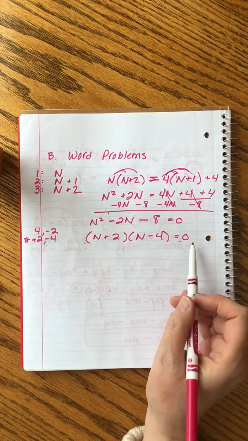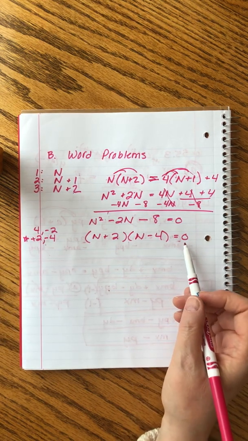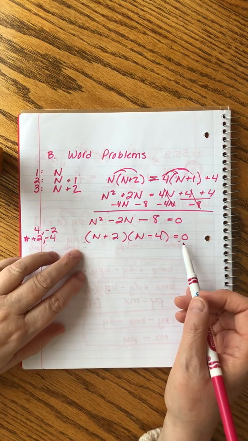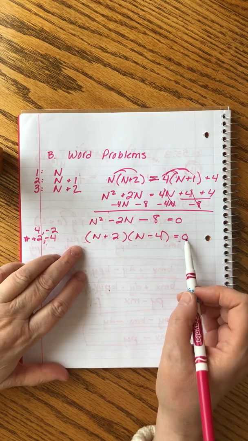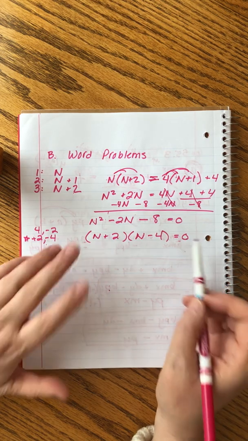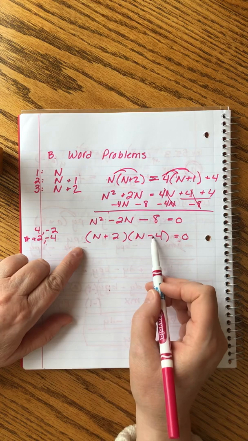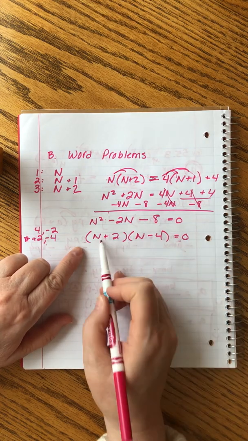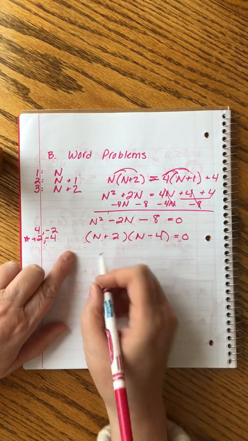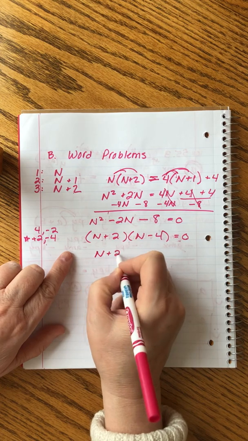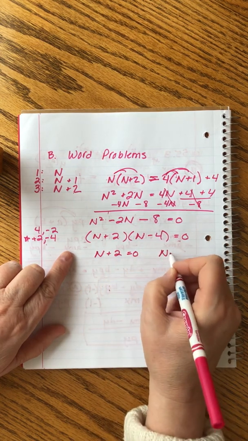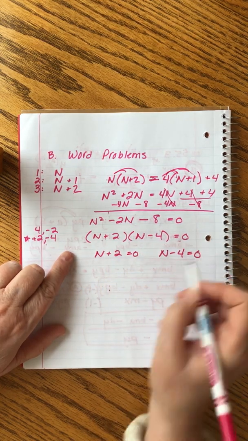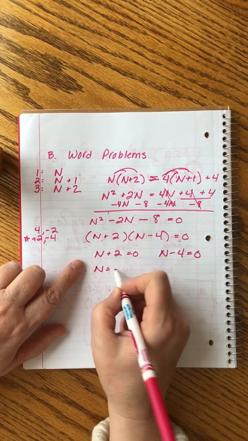Then we use our factor theorem, our zero product theorem. Both of those names make sense to me. I don't know which one it actually is. But the most important thing is you know that if two things are multiplying and they equal 0, then one of these two things has to be 0. So either n plus 2 equals 0 or n minus 4 equals 0. So n could equal minus 2.